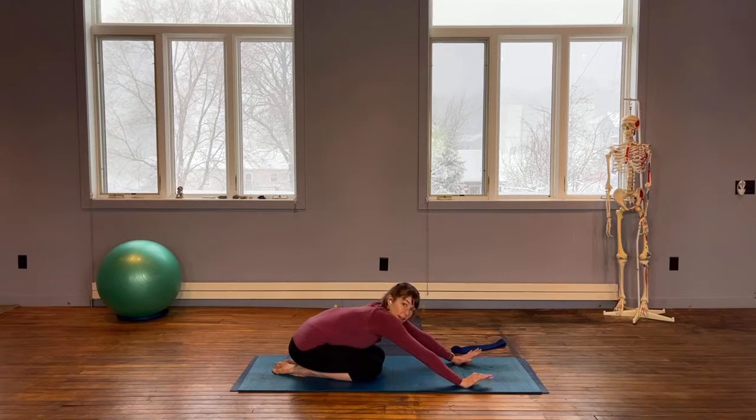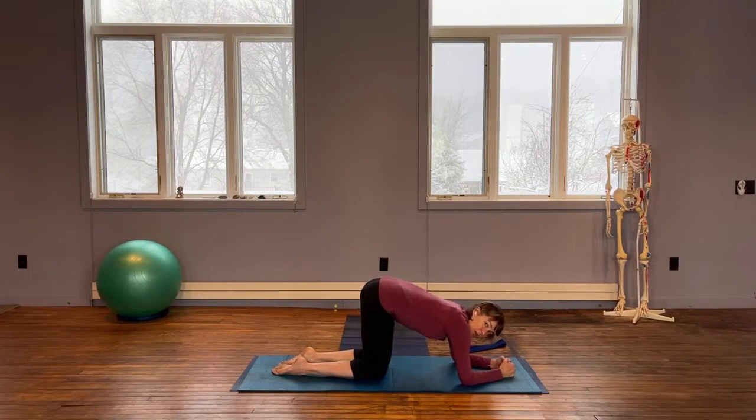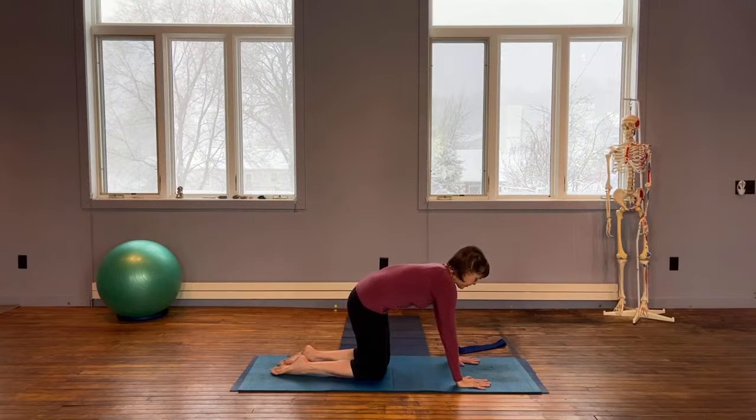Okay, so we're going to try the plank, going into a plank. Now, if you're a little tired in your wrist or tired on your knuckles, you can do this one on your forearms, on your elbows pretty well. You could go into that position and do this next one. If you feel pretty good on your hands or on your knuckles, you can be there.